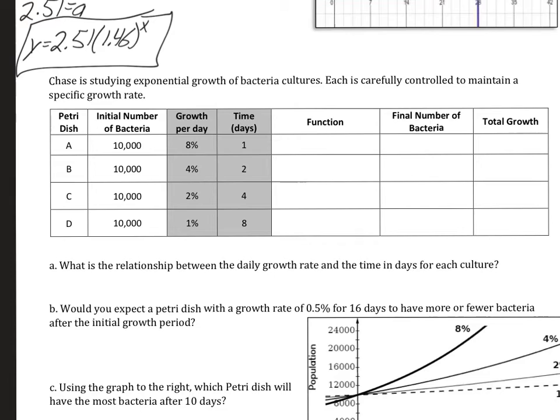Chase is studying exponential growth of bacteria cultures. Each is carefully controlled to maintain a specific growth rate. So the very first thing that we want to do is write our function. So we're going to go ahead and write y equals 10,000, so 100,000. My growth rate here is a growth of 8%.